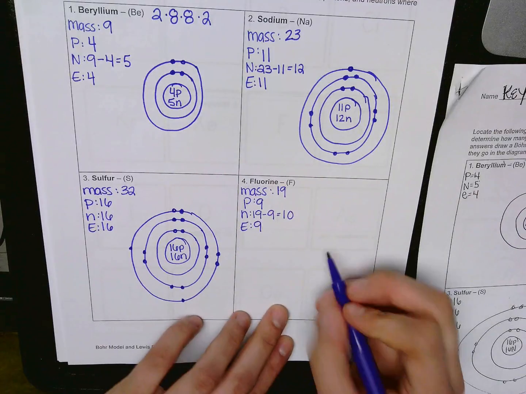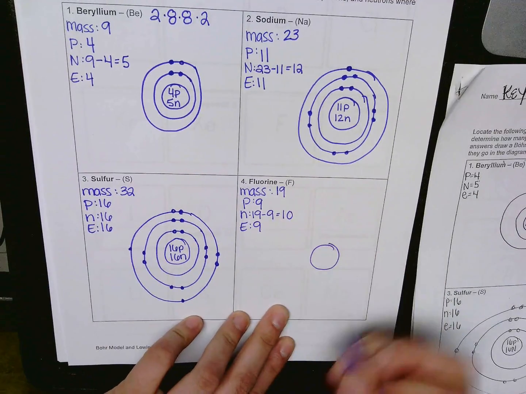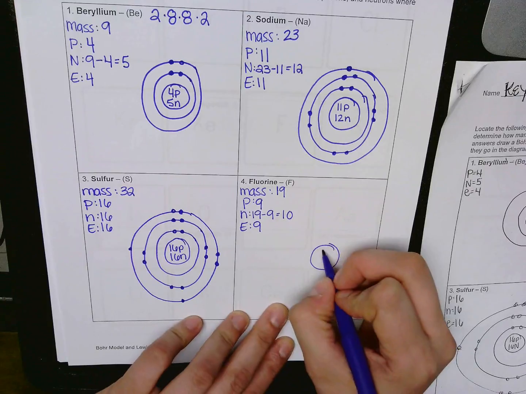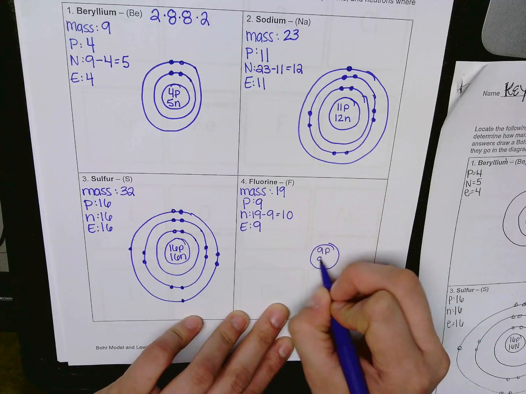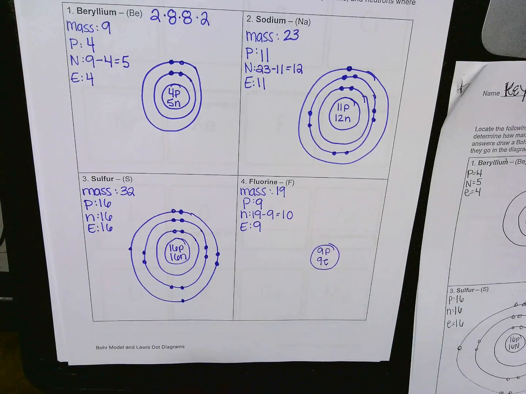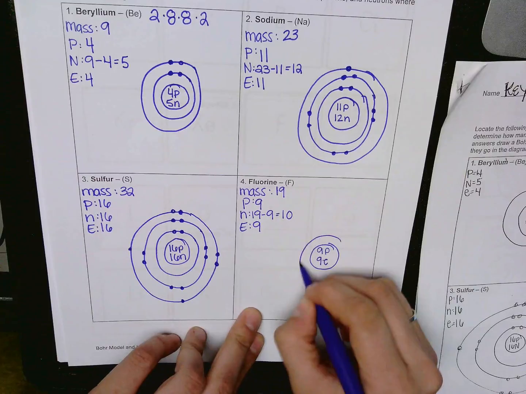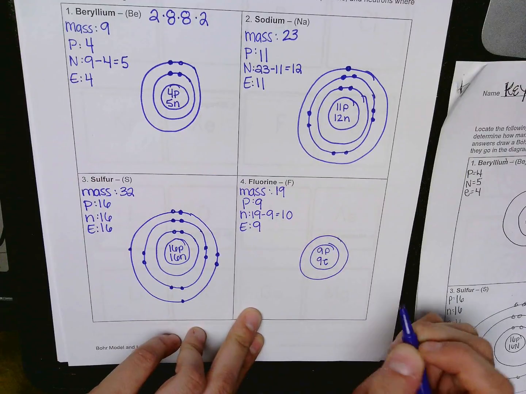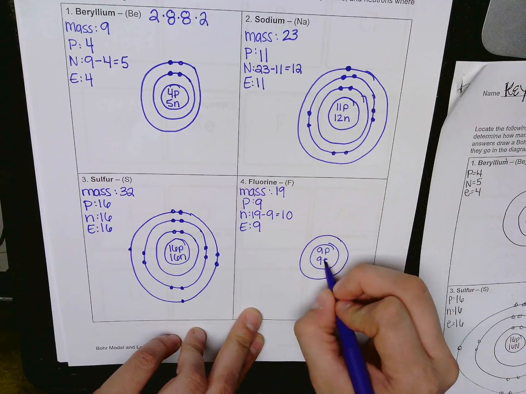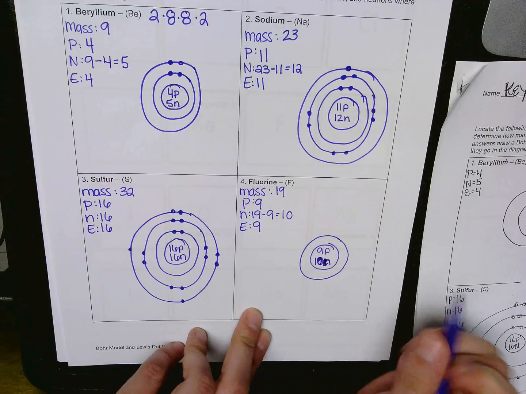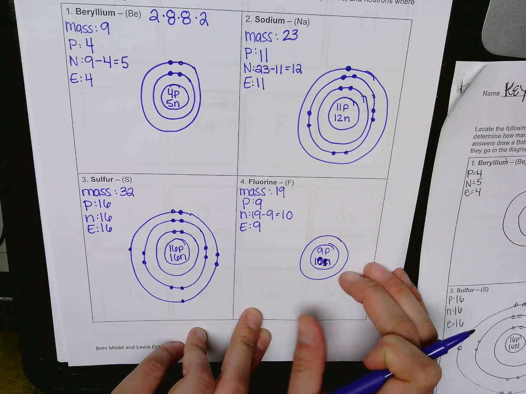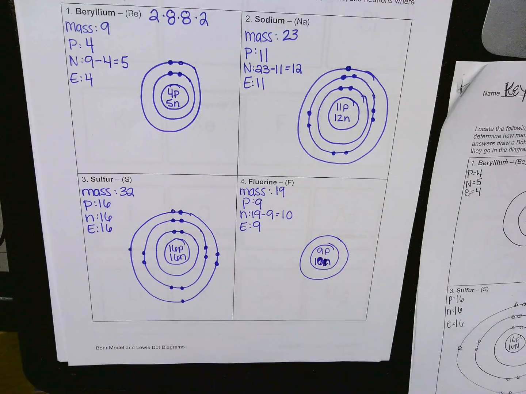So what are we going to put in the center of the nucleus? 9p, 9e. Yep. 9p, 10n, my bad. Good call out, because electrons are not in the nucleus. 9 protons, 10 neutrons, but we do have 9 electrons, right? So that's what we're going to be drawing in these orbitals.